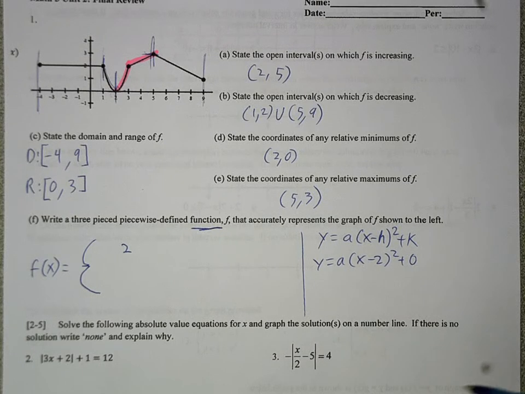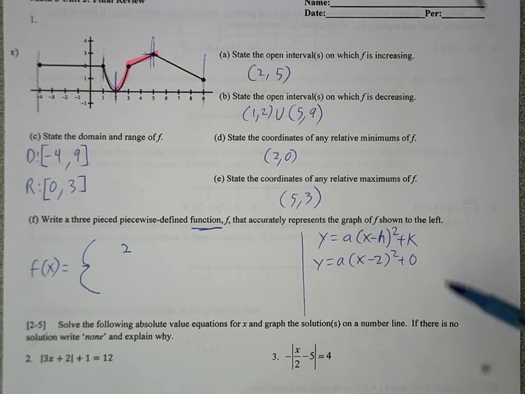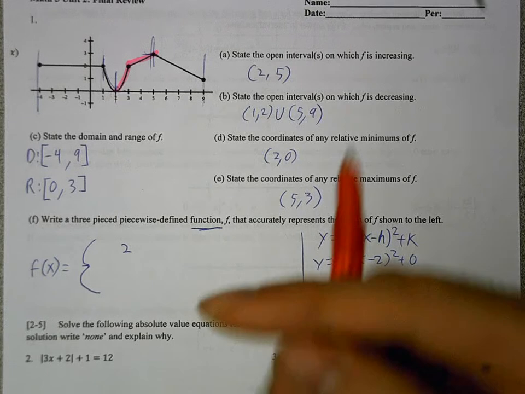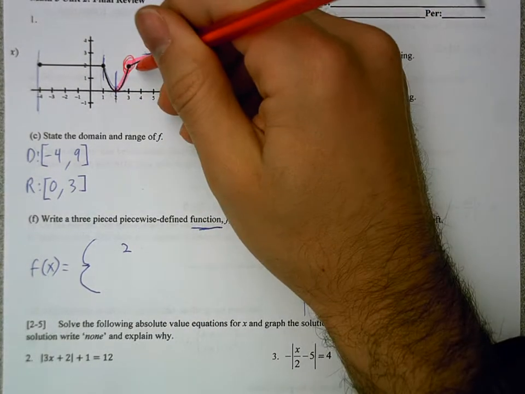And then the last piece here, I need to find a. In order to find a, I need to plug in another point on the graph. So let's take this one. That point right there is 3, 2.